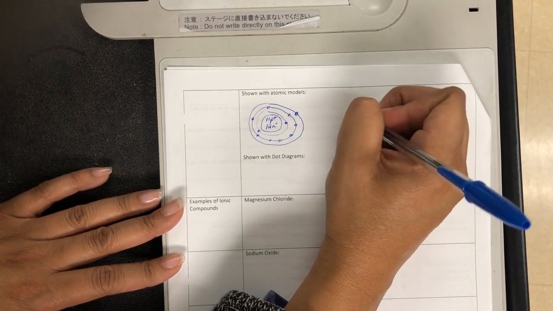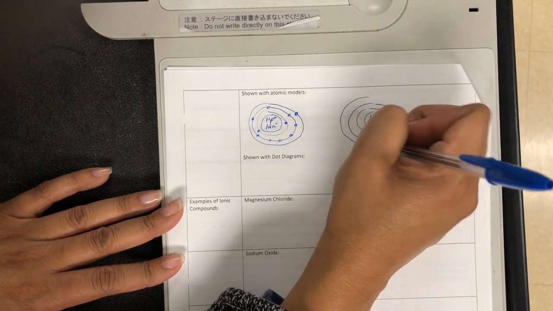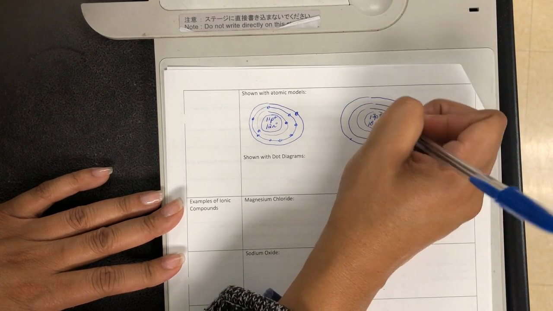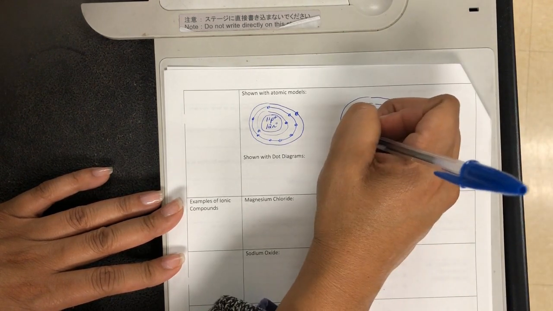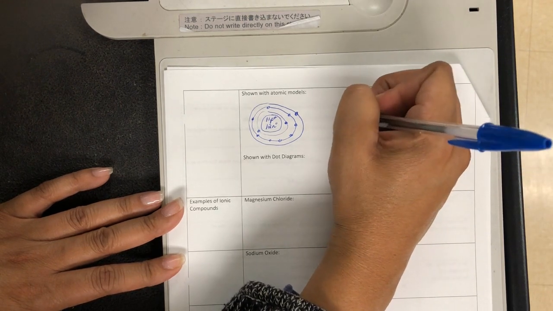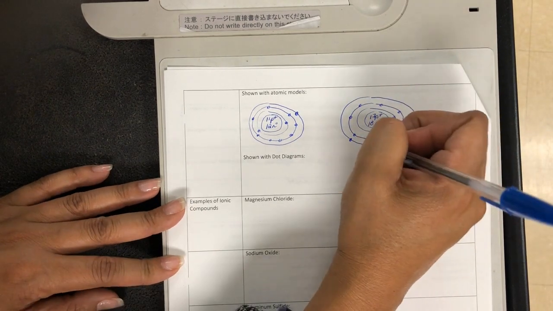It is still a level 3. So it has 2 electrons on the first level, 8 on the second, and then on the outer level there are 7.